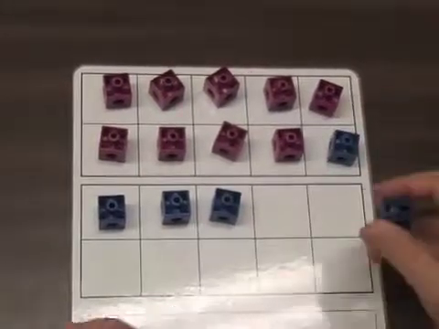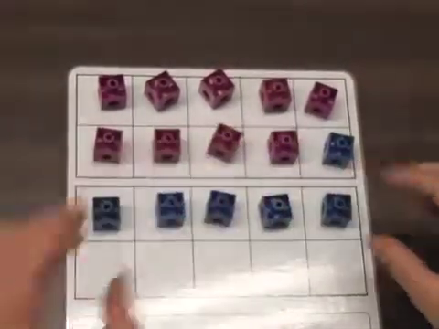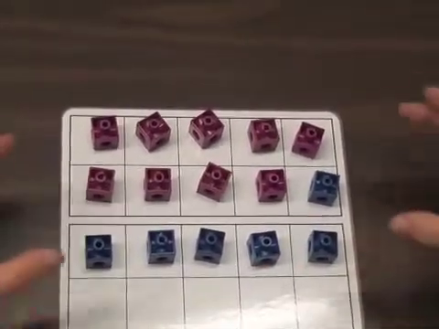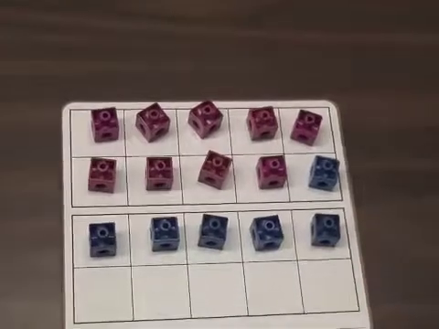So again, if I were to do, let's say, 9 plus a 6. Take 1 away from the 6 to make a 10 with that 9. I've got 5 left over. I've got 10 and 5, which is the 15.